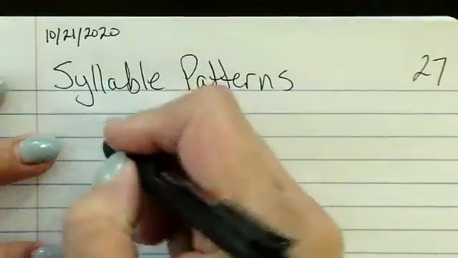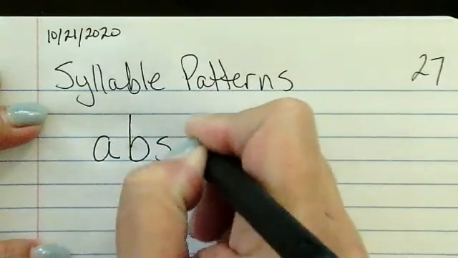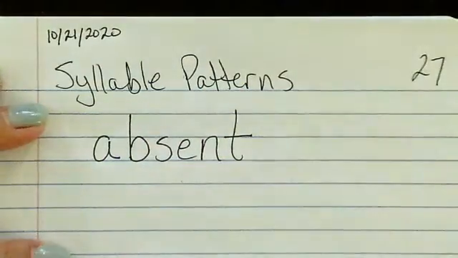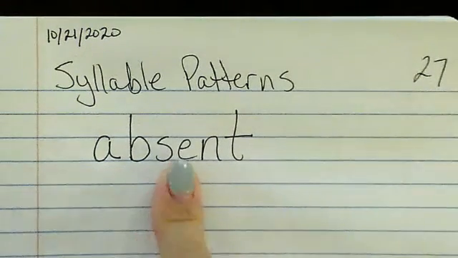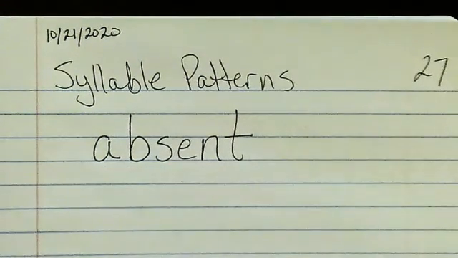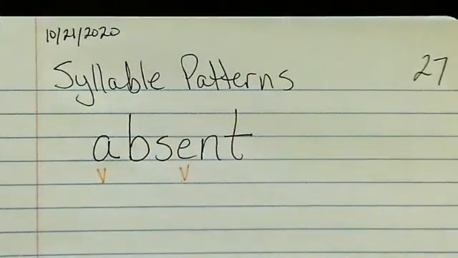So I'm going to write a word down. And I'm going to write it big because I want you to see it. This is the word absent. Absent. How many vowels do you see in that word? That's right, there's two. I have the A and the E that are my vowels. So I'm going to use my pretty orange pen, and I'm going to write a V underneath my vowels. V stands for vowel.